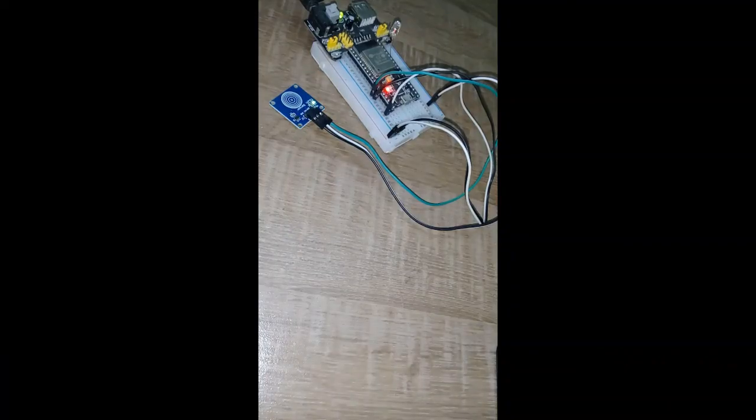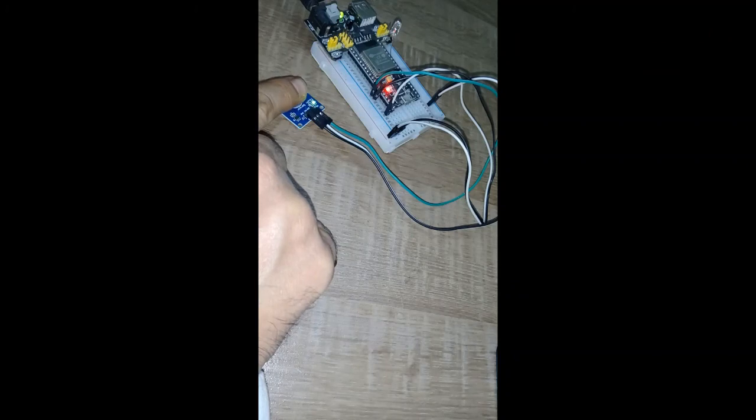Hello friends, now let's check the practical. I'm just touching the touch switch and it should power on the LED. Here it is. It's pretty simple.